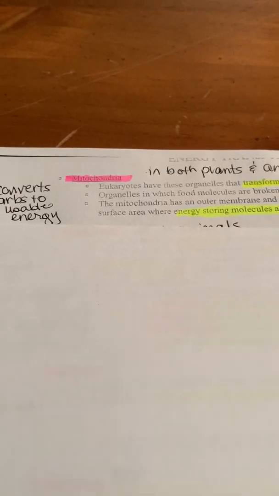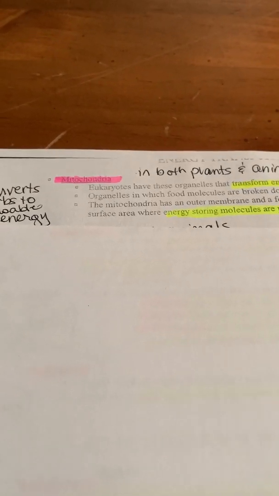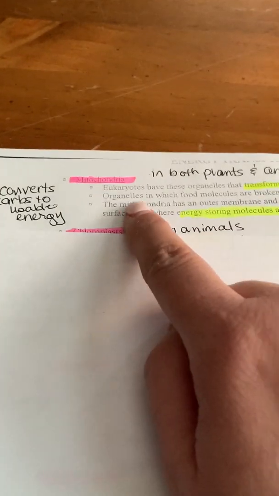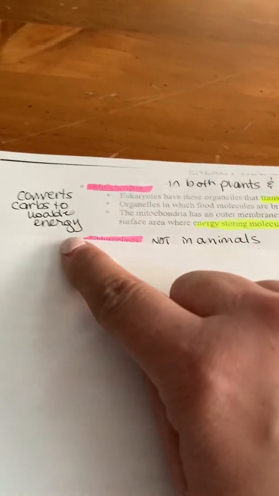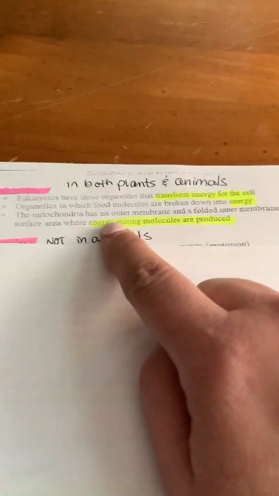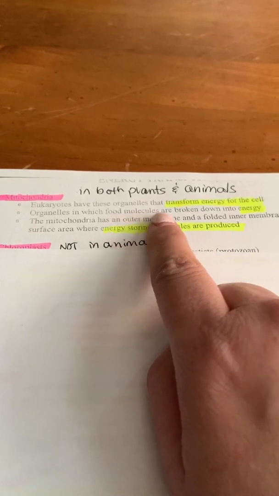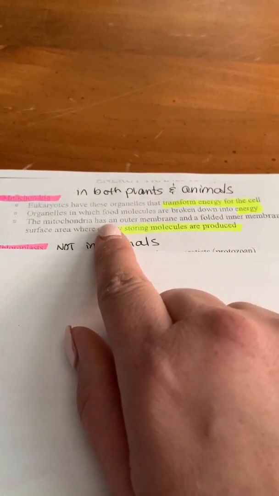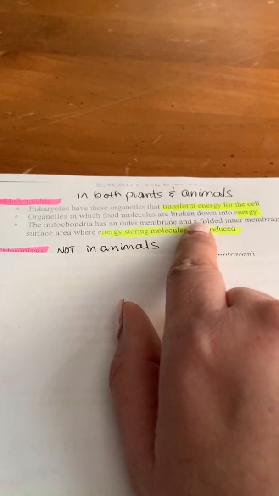All right, one more to go, and then we'll talk about the diagram. All right, so these are energy transformers. Remember, energy cannot be created nor destroyed, so we're not making energy, it converts energy. So the mitochondria is in both plants and animals, and its job is to convert the carbohydrates to usable energy. So eukaryotes have organelles that transform energy from the cell. The organelle in which food molecules are broken down into energy.